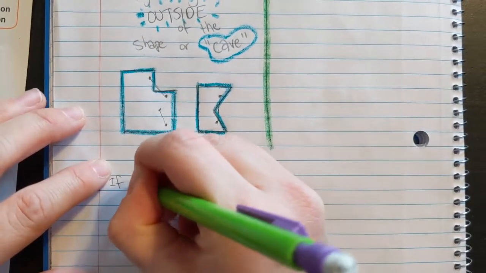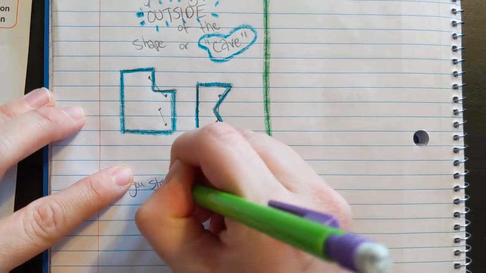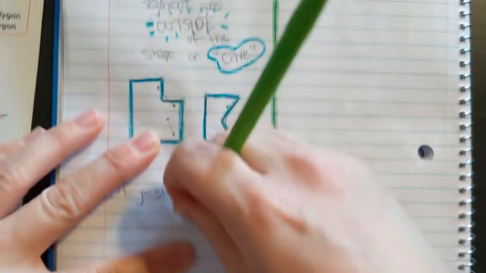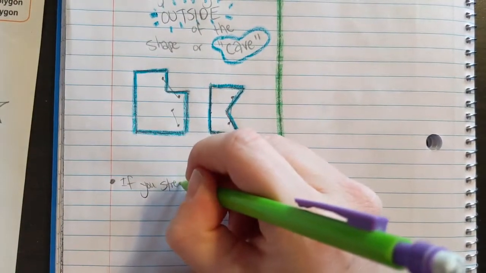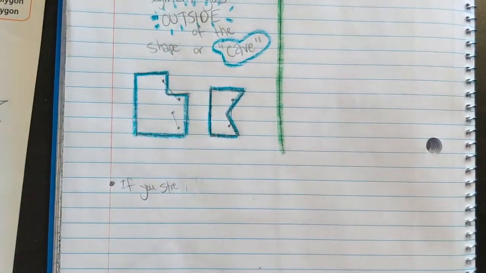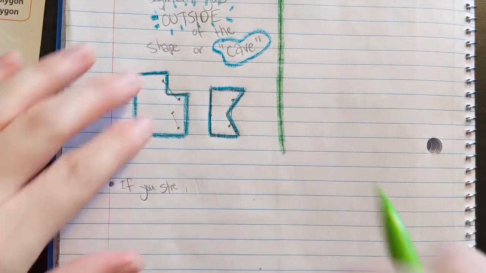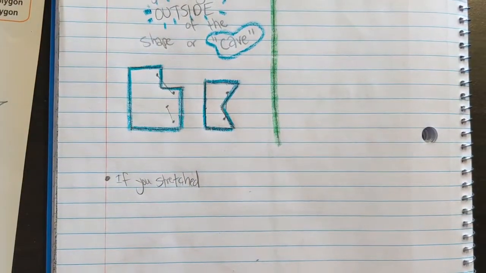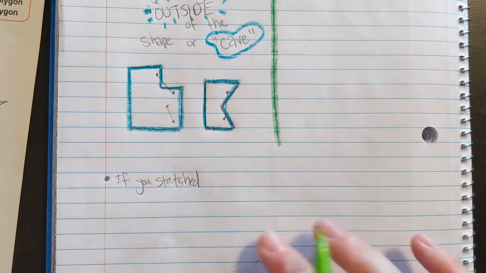So if you stretched, that is definitely not how you spell stretched. I don't know. I think it is TCH. Oh my gosh, are you just loving this so much? Nothing is going to help you feel like you're more in class than Miss Fisher's spelling.